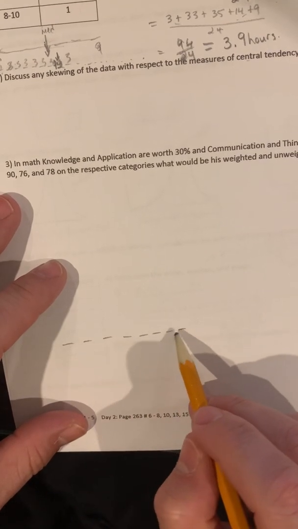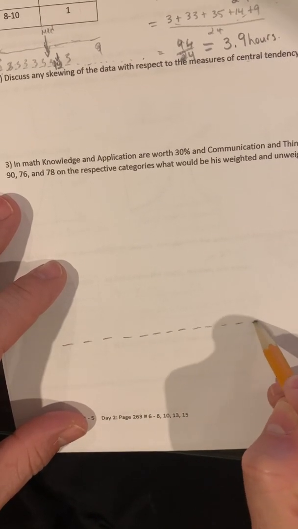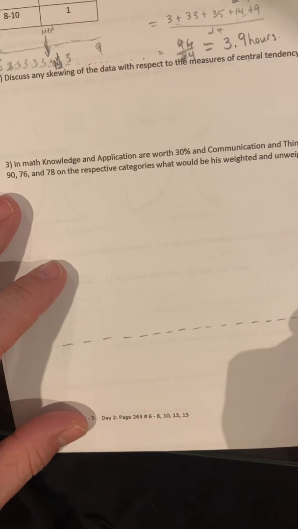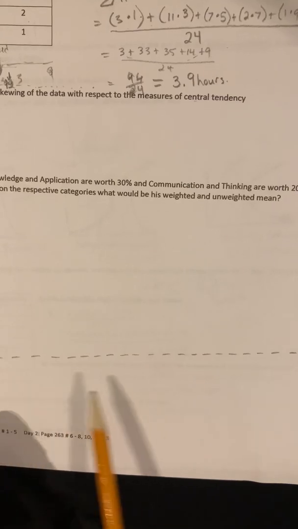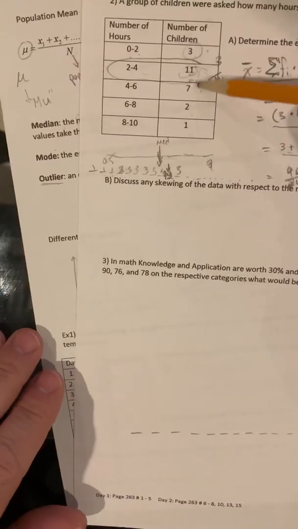4, 5, 6, 7, 8, 9, 10, 11, 12, 13, 14, 15, 16, 17, 18, 19, 20, 21, 22, 23, 24. Okay, so I have 24 entries here that are based from here.